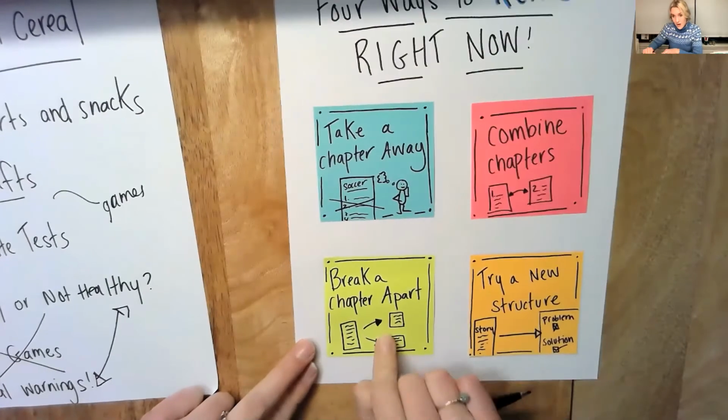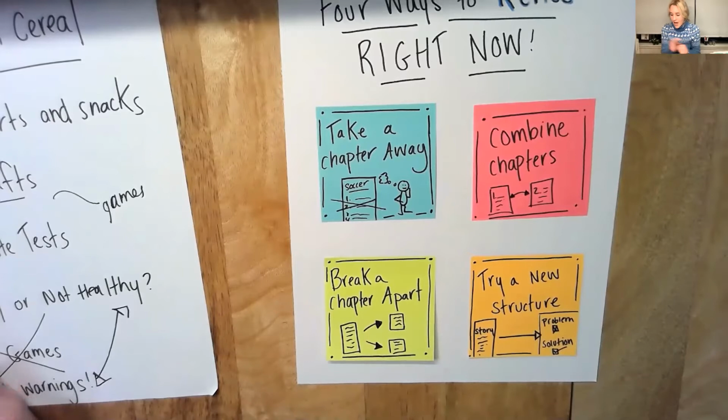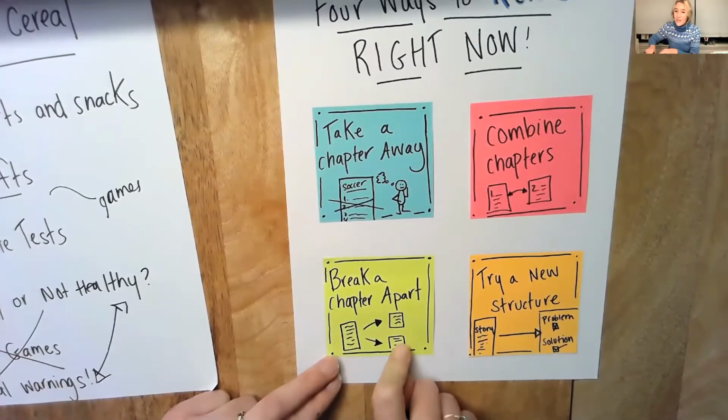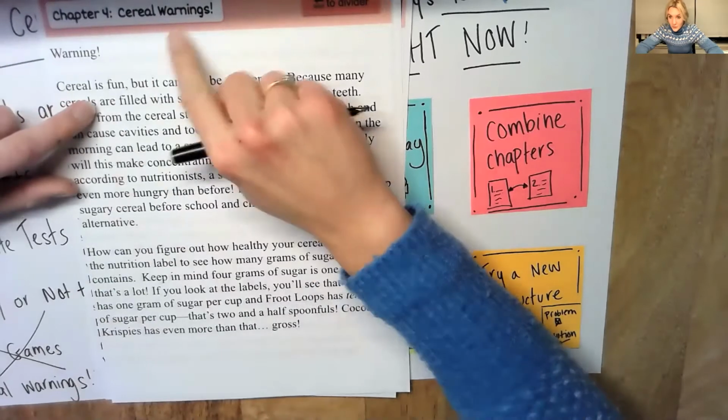The third thing you could try is to go back into one of your chapters that feels long, that you feel maybe is going a little off topic, and see if you can break it apart. I'm going to show you how I did this one, because I think this one is really, really important for us in 6th grade. Okay, so one of the chapters I just wrote, cereal warnings, right?